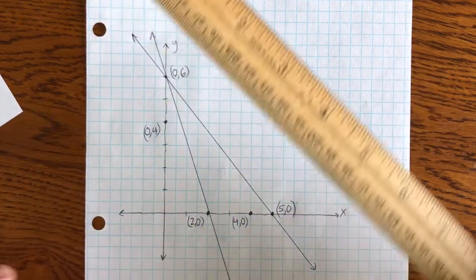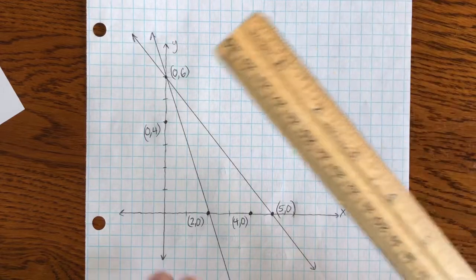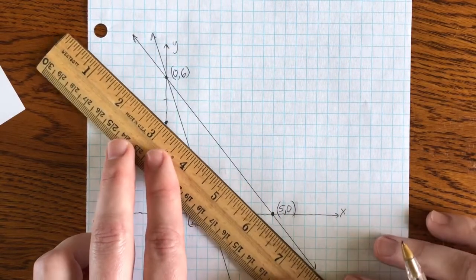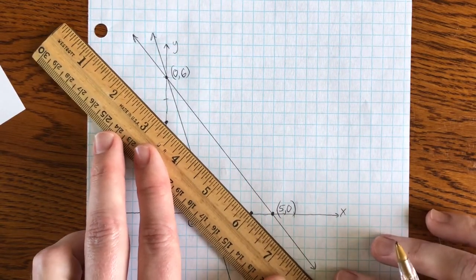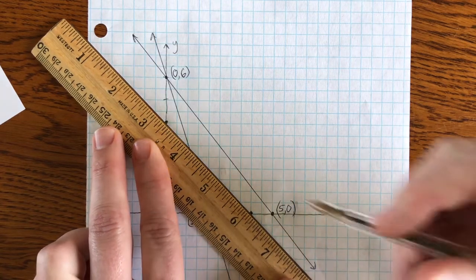Our final graph is going to connect what? 0, 4 and 4, 0. So let's go ahead and do that. 0, 4 and 4, 0. And that will look something like this.